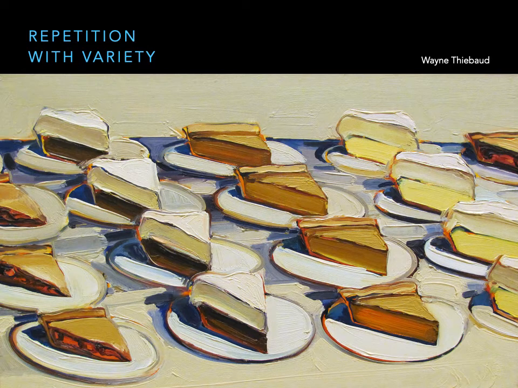Repetition with variety. How do you create interest so we don't get bored seeing this again and again? As if anyone could get bored seeing pie, but the idea that the subtle color differences, subtle mark making and textural differences, height differences, they add just this little subtle movement and change and shift from one to the other.